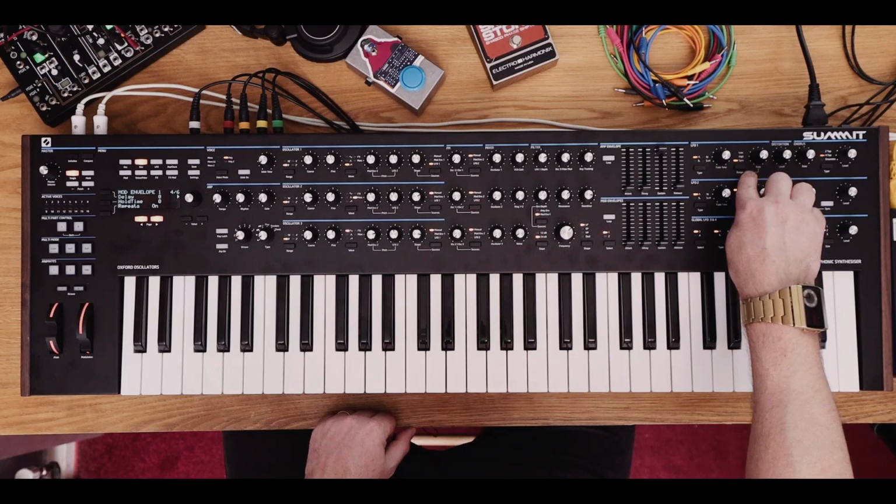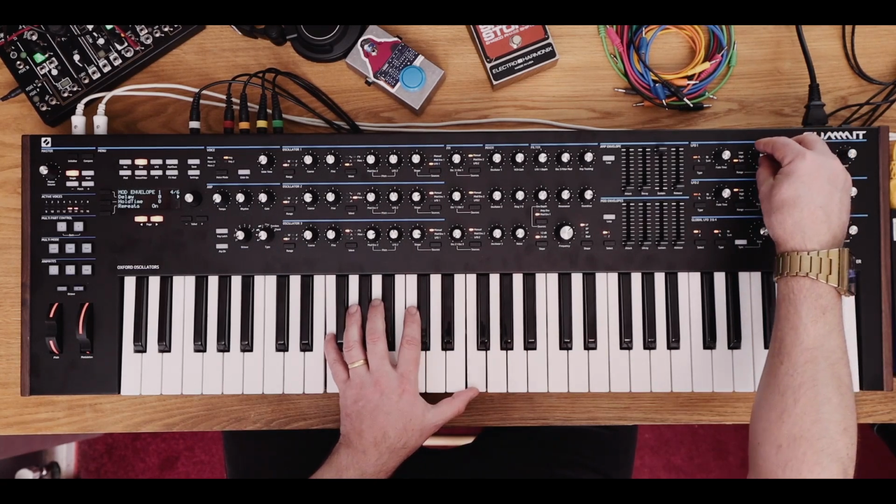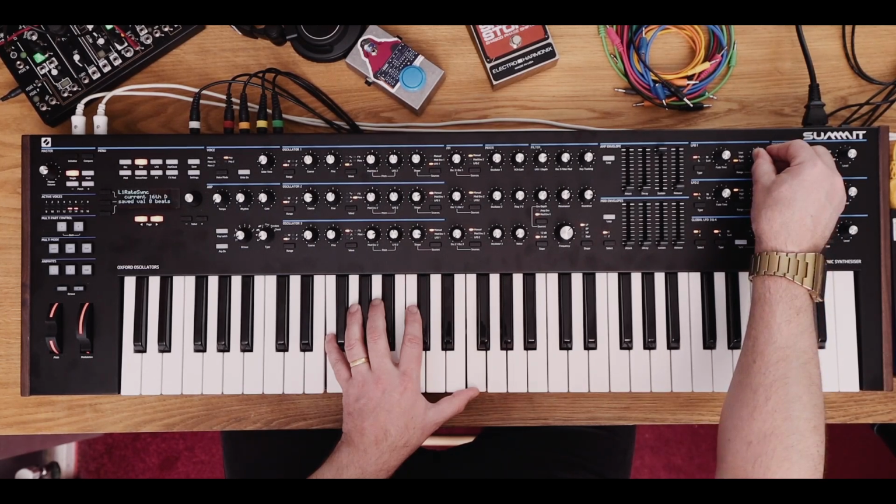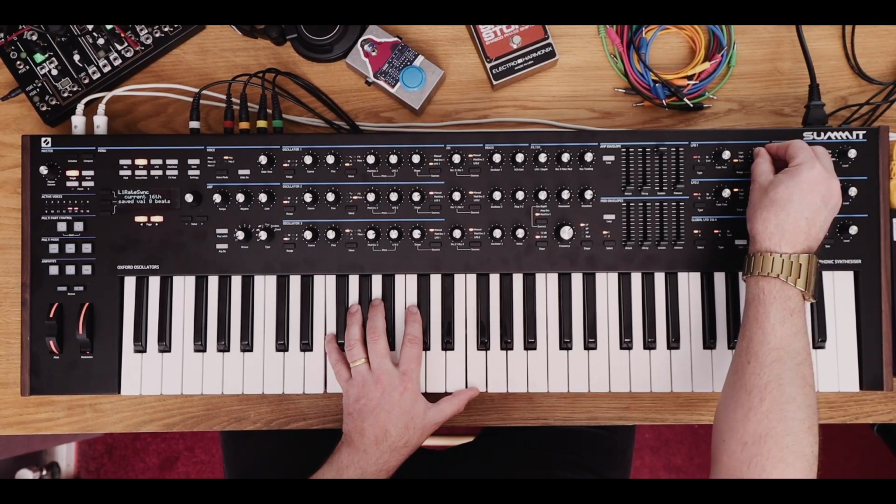We also have a sync control, and now when I use the rate control, you'll see on the menu that we actually can define the exact number of beats that we are using the LFO for, all the way up to 30-second triplets.